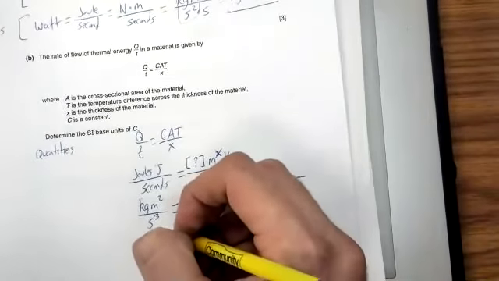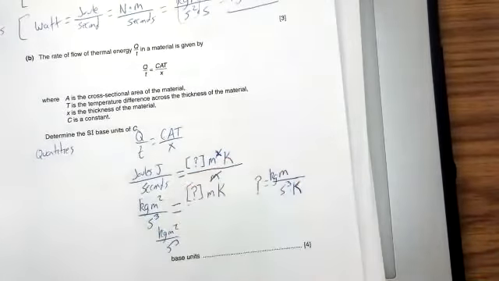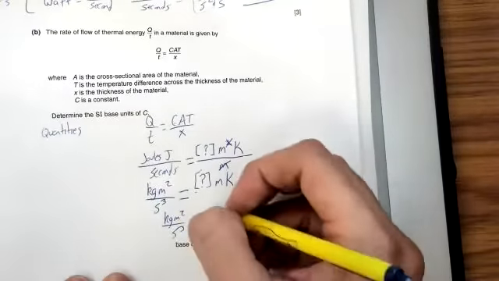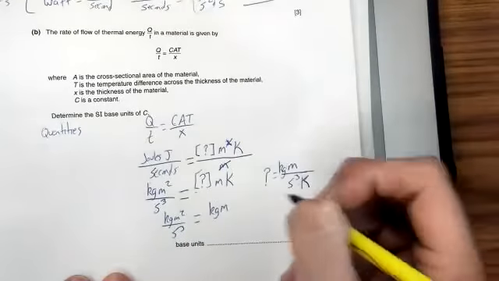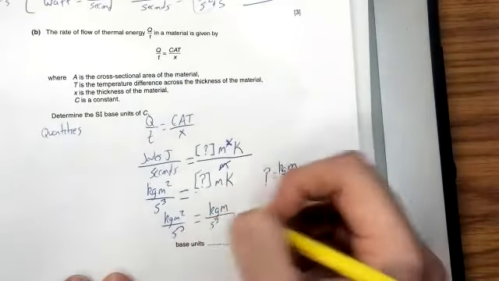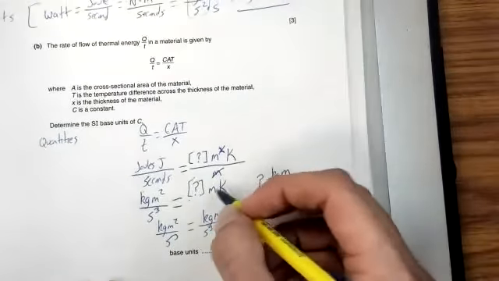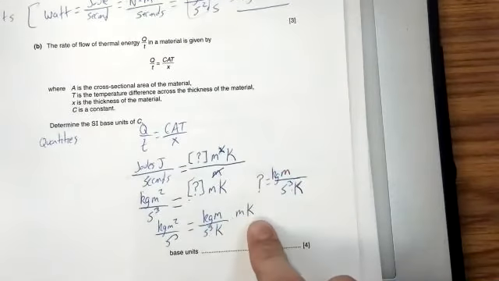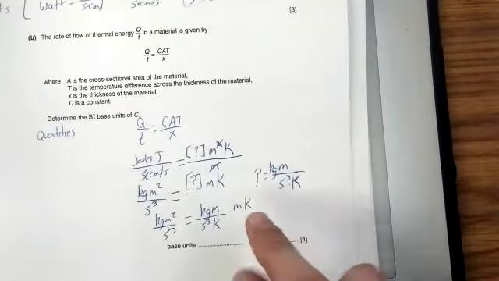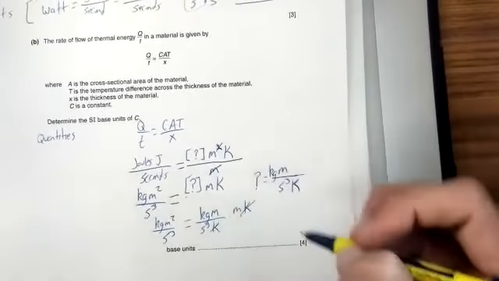So we knew we were going for kilogram meters squared per second cubed. And on the right side, we've deduced that the question mark should be kilogram meter per second cubed per Kelvin. And then we still had this meter times Kelvin out here. So does this work out? The Kelvins are going to cancel on the right side.